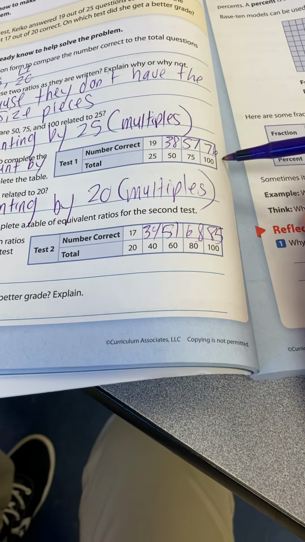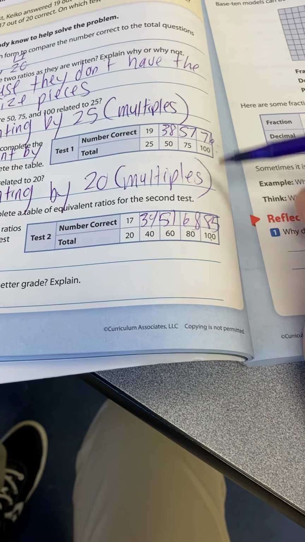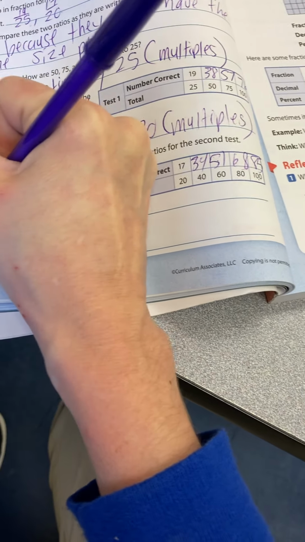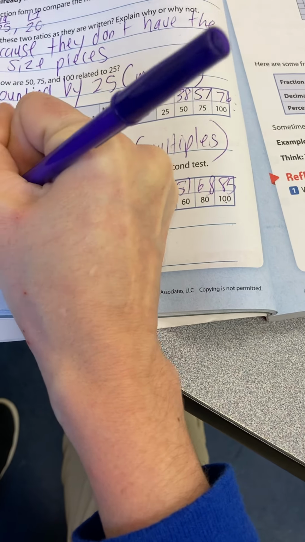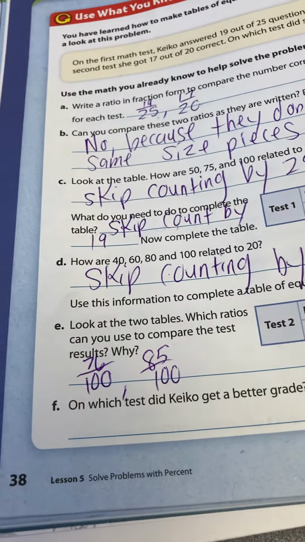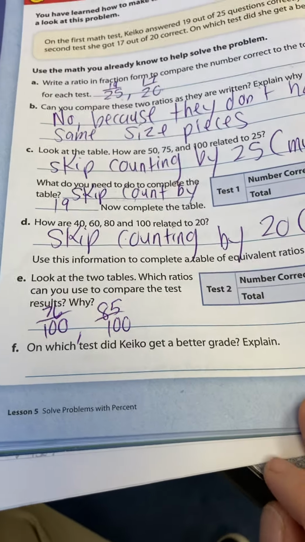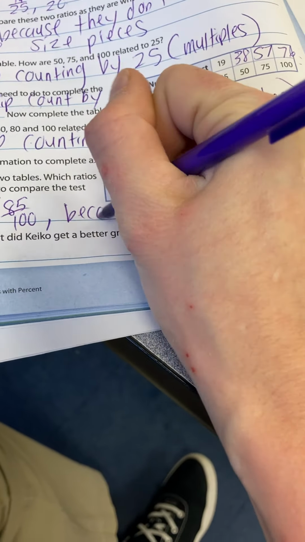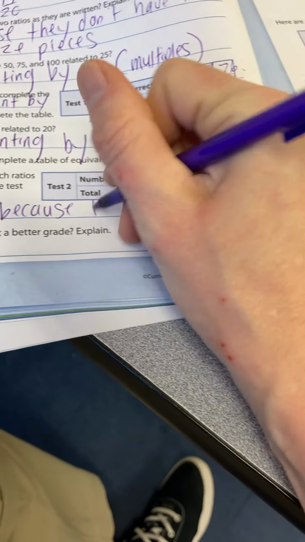Look at the tables. Which ratios can you compare? You see that we have the same size pieces when you bring it to 100. So you can easily compare 76 over 100 to 85 over 100 to see which one she scored better on. Percentages are good because they bring both quantities to the total of 100%. So why? Because they have the same size pieces.